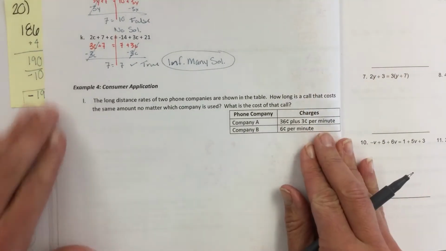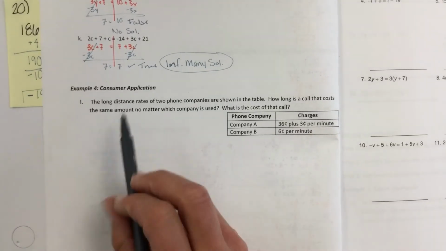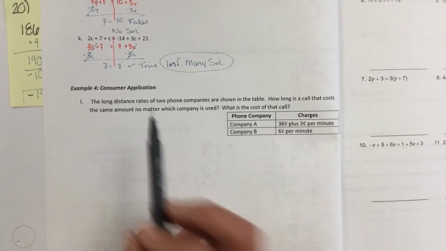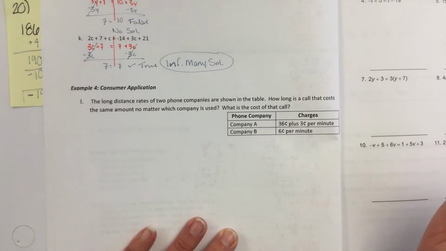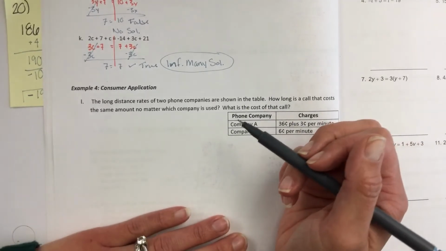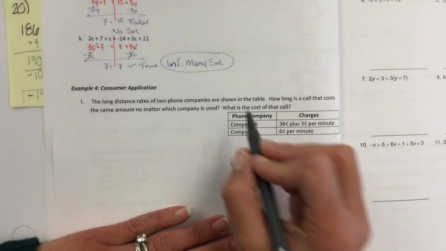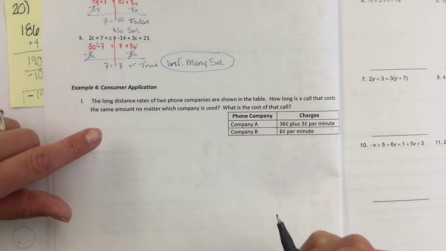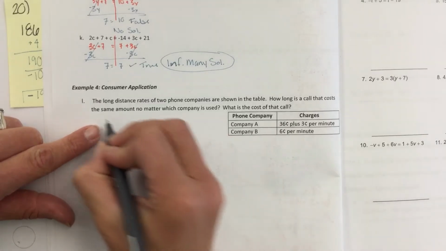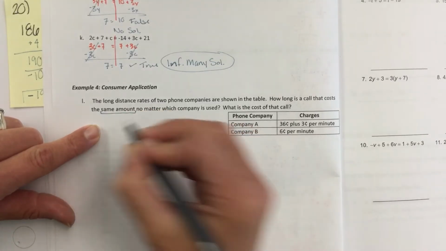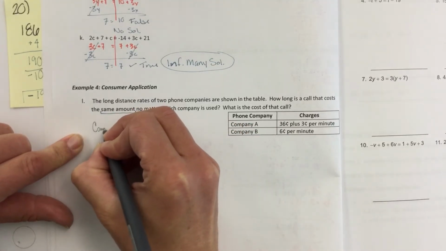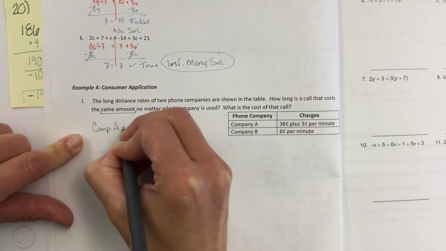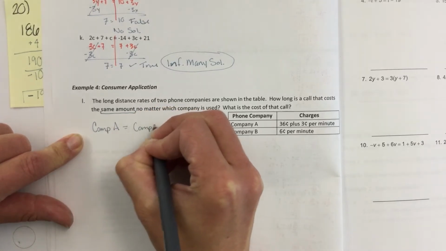Okay, the last type of problem. They like you to be able to take an application, so they like for you to be able to make two equations. It says the long distance rates of 2 phone companies are shown in the table. How long is a call that costs the same amount no matter which company is used? So same amount means equal. So they want to know, when is company A equal to company B?